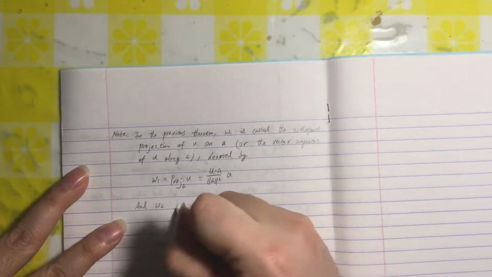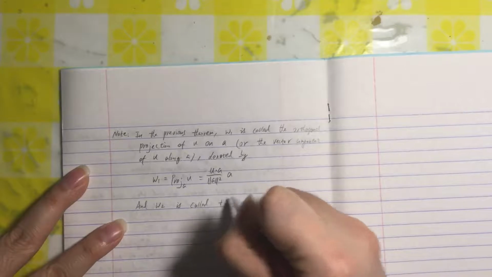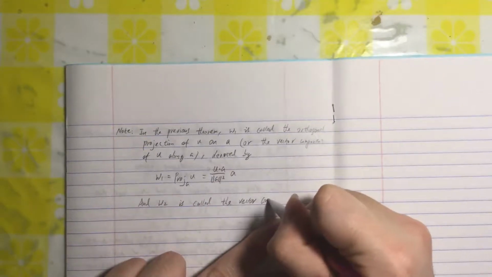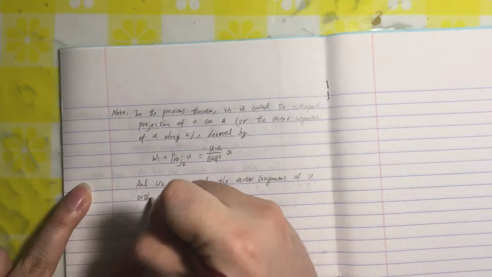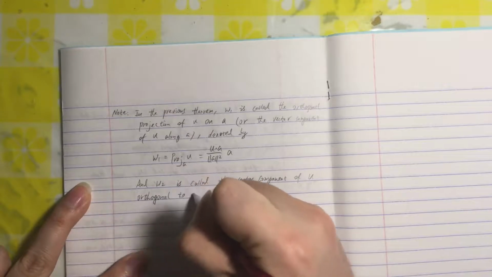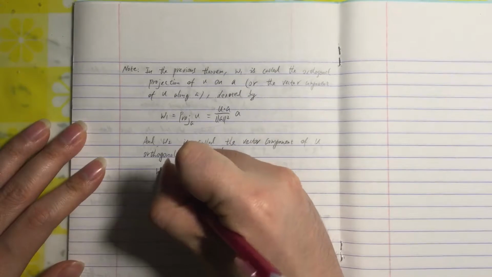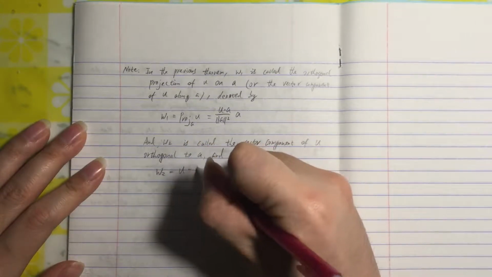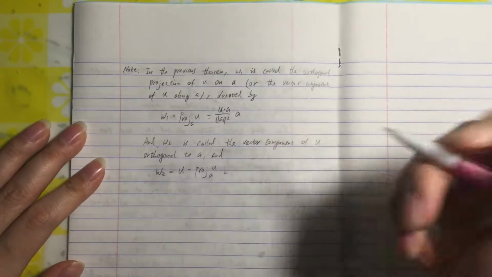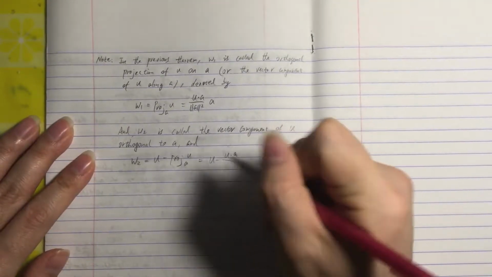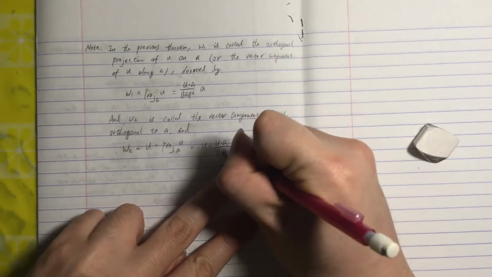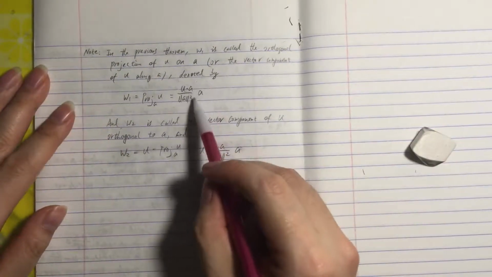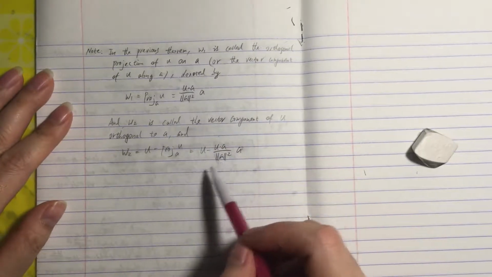And W2 is called the vector component of U orthogonal to A. And W2 can be expressed as U minus the orthogonal projection of U on A, which is U minus U dot A over norm of A squared times vector A. So that's the vector component of U along A. That's the vector component of U orthogonal to A.